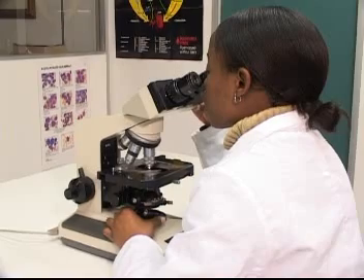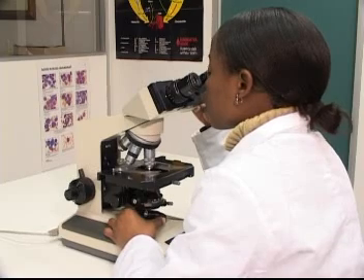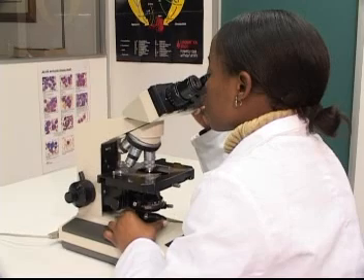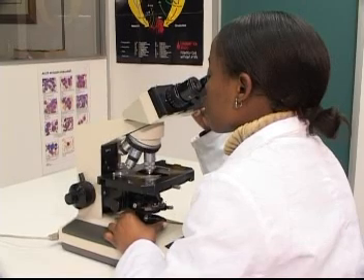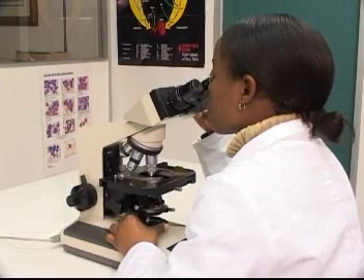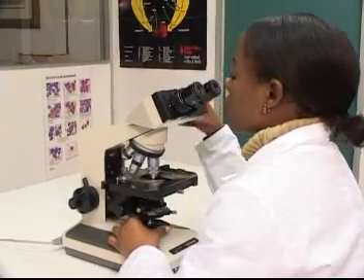In some cases, you may find that there is too much or too little light to view the image clearly. You can then use the diaphragm to regulate the amount of light that passes through the object. This is the diaphragm, and what it does is increase or decrease the amount of light reaching the slide.